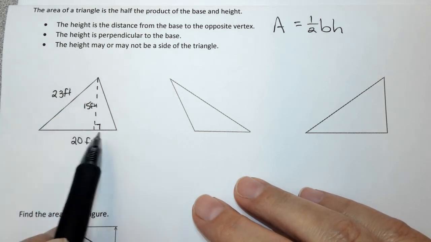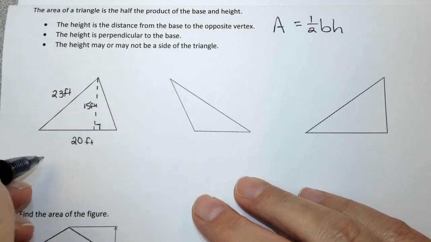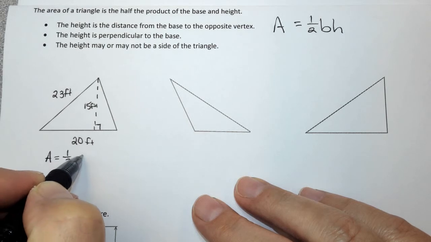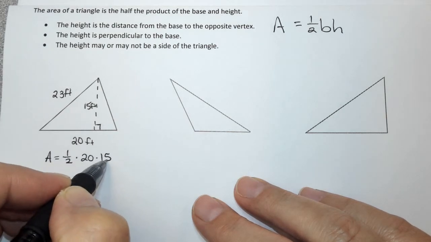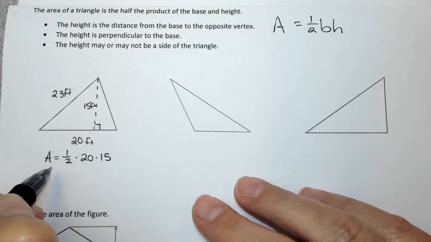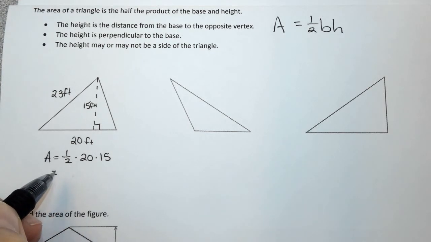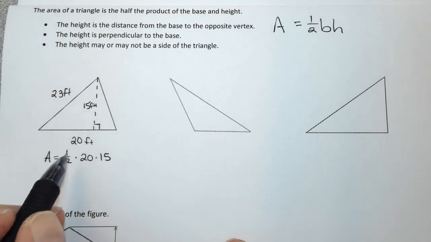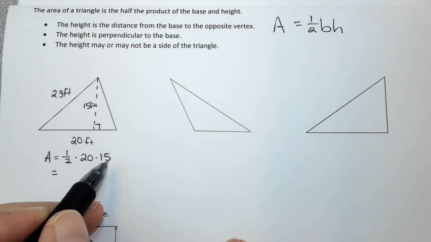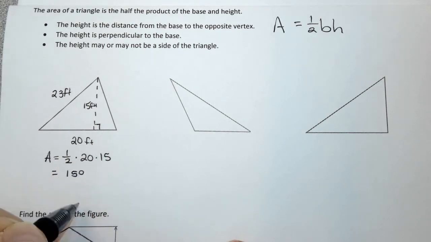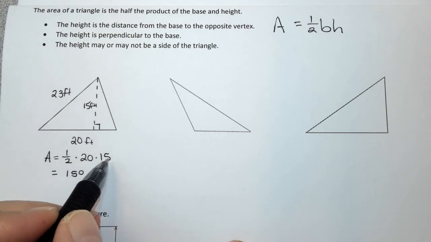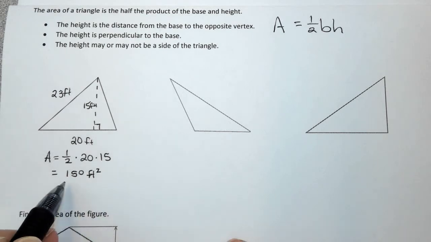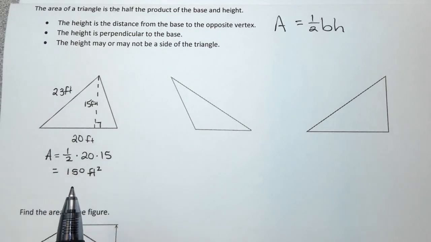We need the bottom, that's the base, the whole thing, times the height, and then we have to take half of it. So area equals 1/2 times the base, that's 20, times the height, that's 15. You've got a couple of options for how to finish this. There's the long way, which is to type it all in the calculator, and there's the short way, which is to do it with your brain. Half of 20 is 10. 10 times 15 is 150. Now we do have 20 feet times 15 feet, and feet times feet is feet squared. So 150 square feet is the area of that triangle.